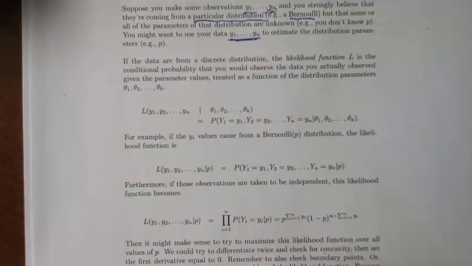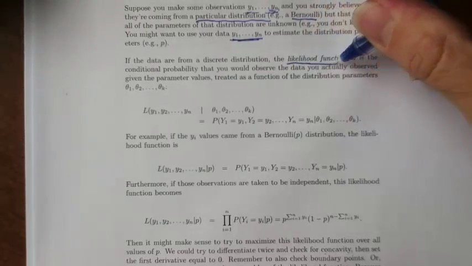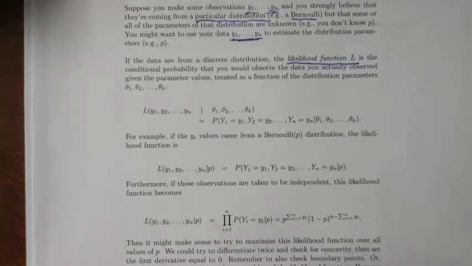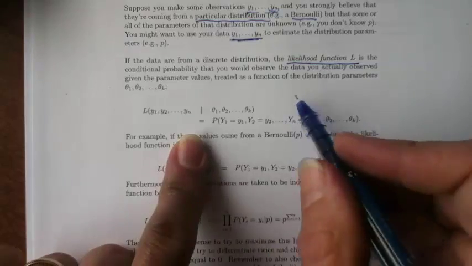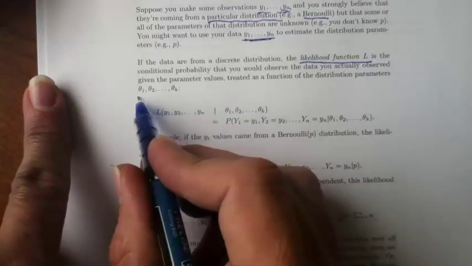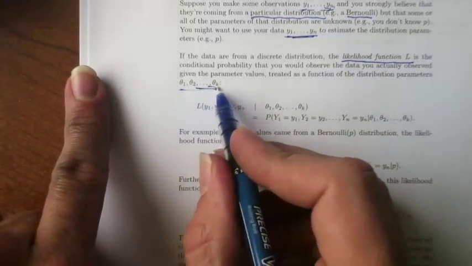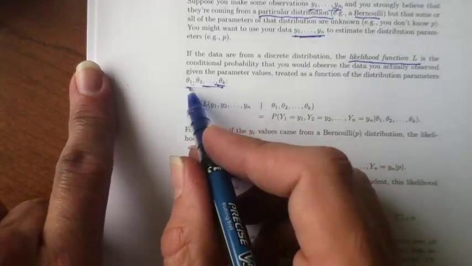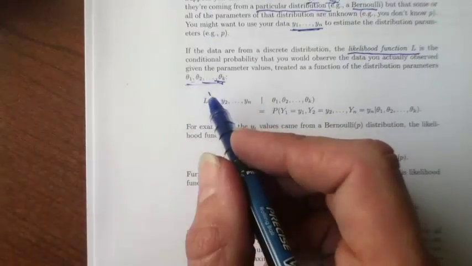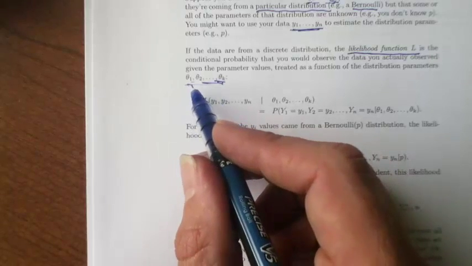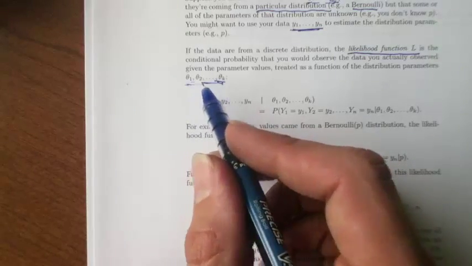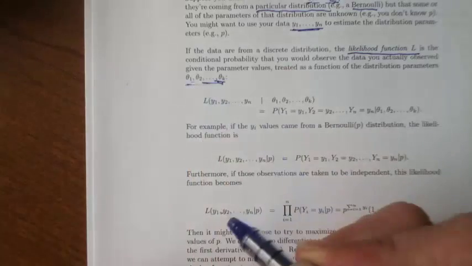If the data are coming from a discrete distribution, then the likelihood function L is just the conditional probability that you'd observe the data that you actually did observe given the parameter values. And it's treated as a function of the parameter values. If you don't like these thetas, think of them like, for the case of a normal, the thetas would be mu and sigma, because those are the two parameters for a normal.